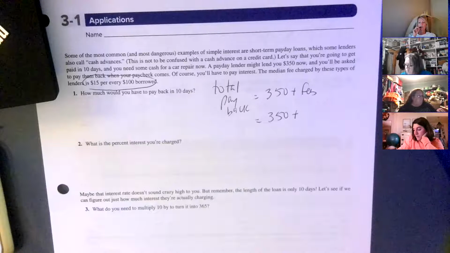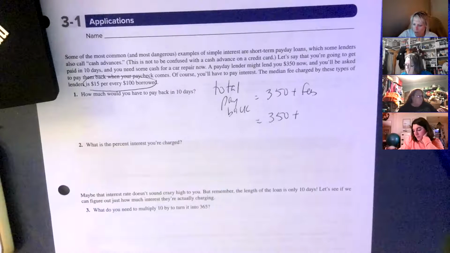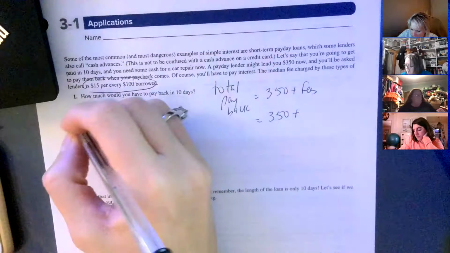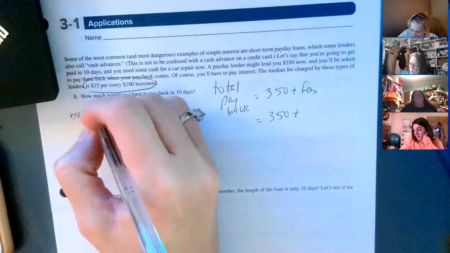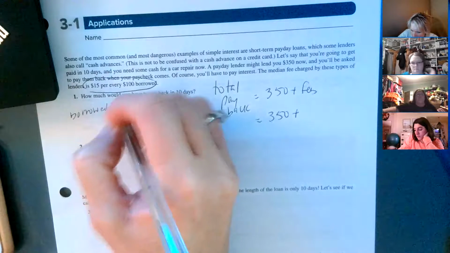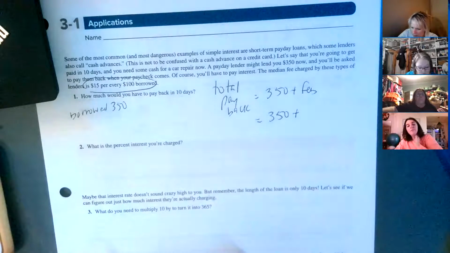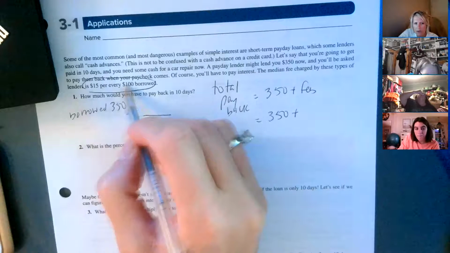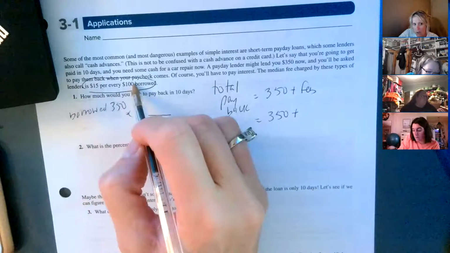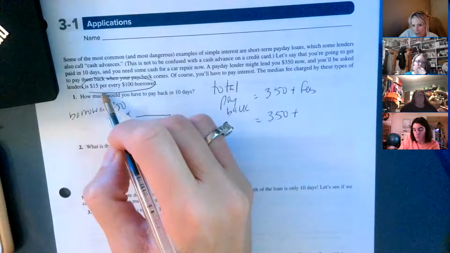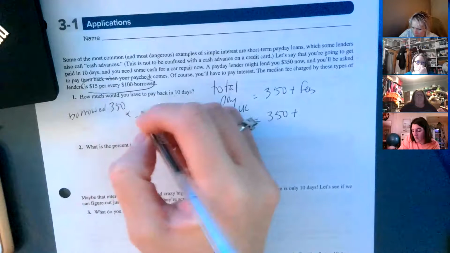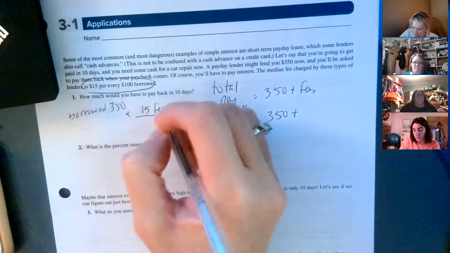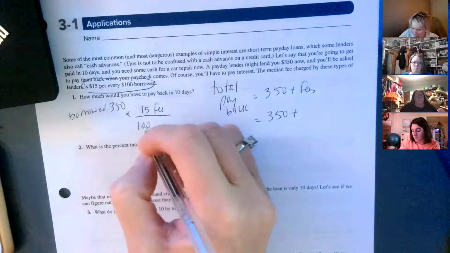Could we do a little unit exchange with the borrowed? So we have 350 we borrowed, right? And this is kind of like a unit exchange. For every $100 we borrowed, we owe 15. So it could be 15 fee for every 100 borrowed.